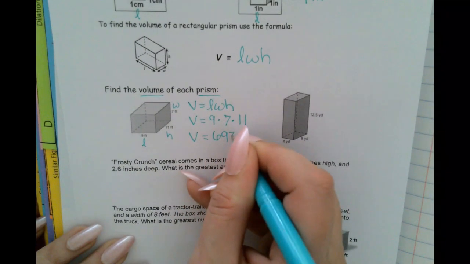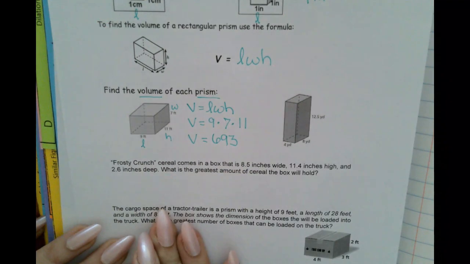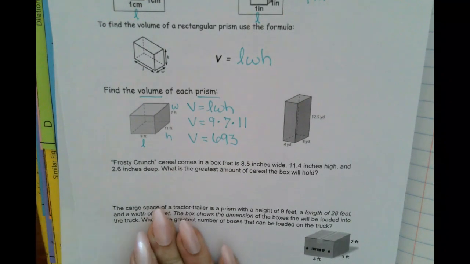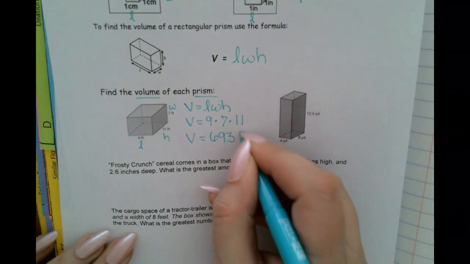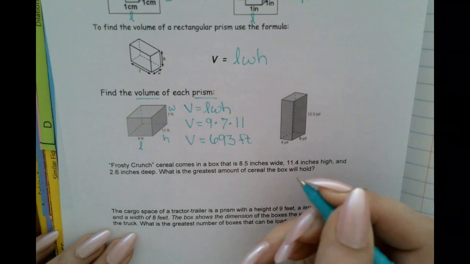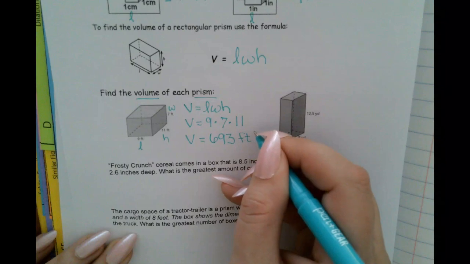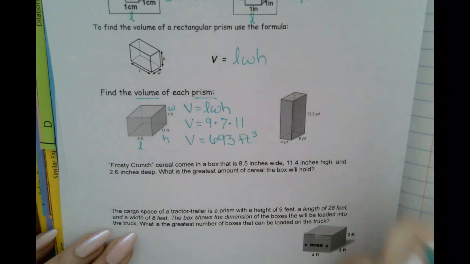Now for our answer, we have to pay attention to our units. So what units were we dealing with here? Feet. And what am I going to use for my exponent? A 3. So 693 feet cubed, or you could say cubic feet.